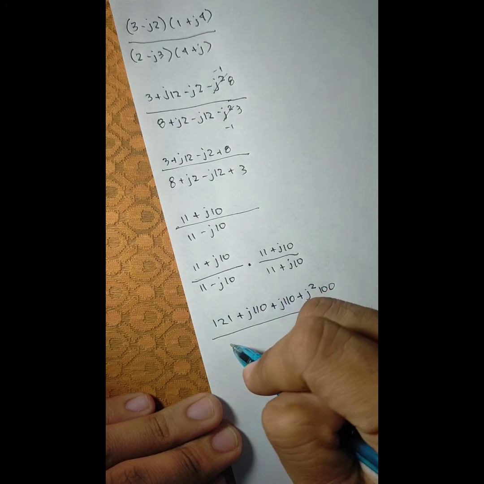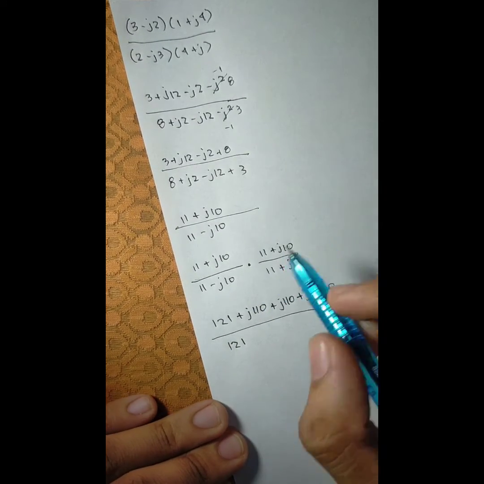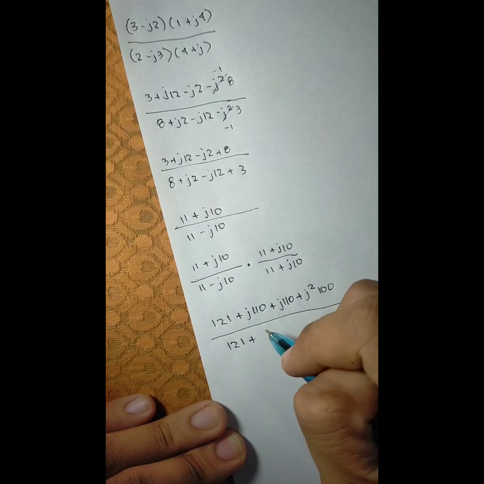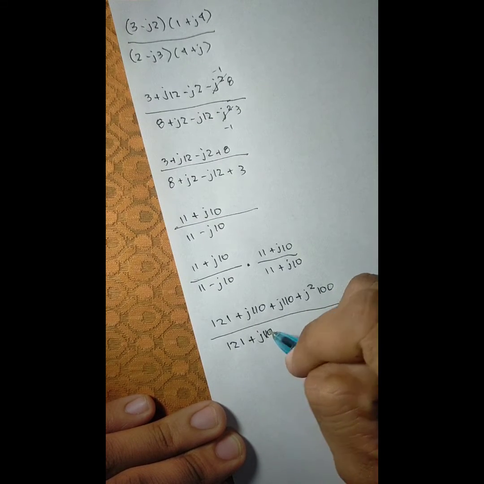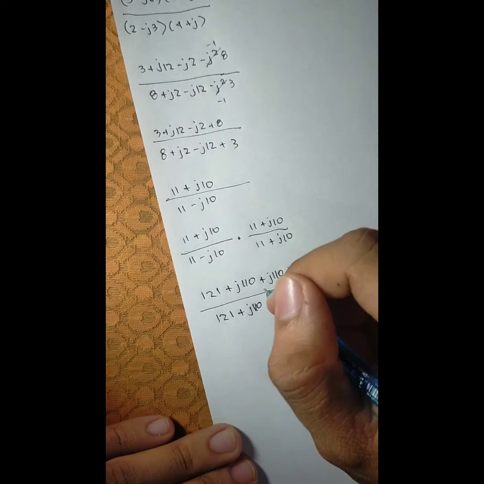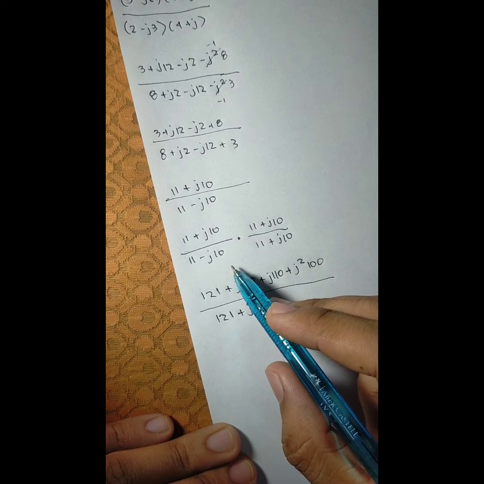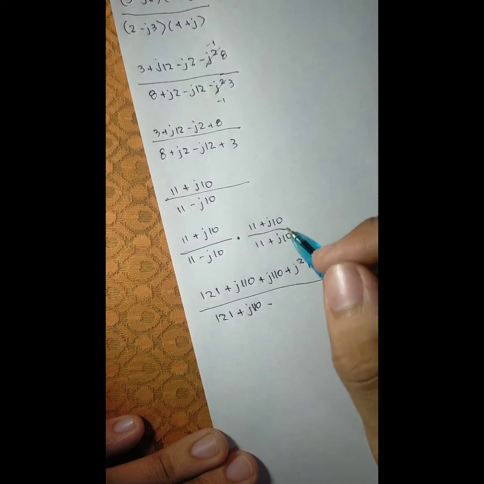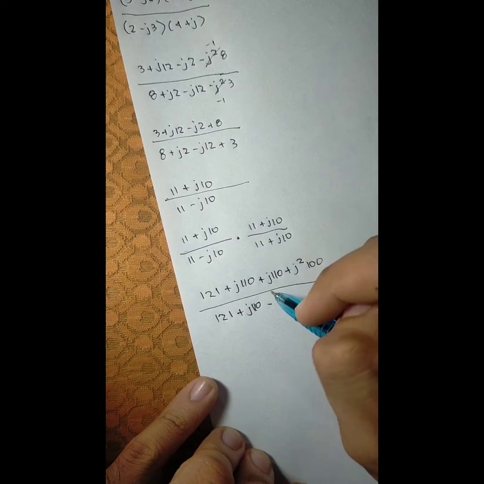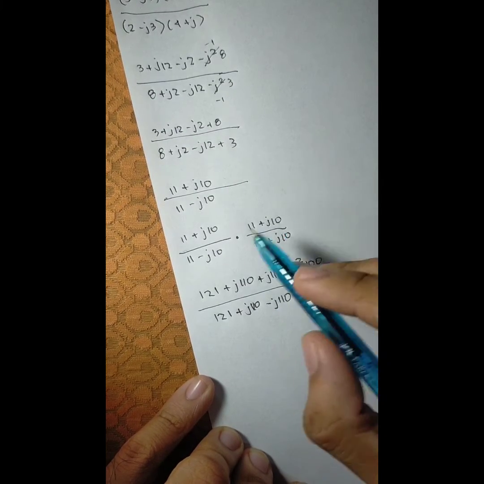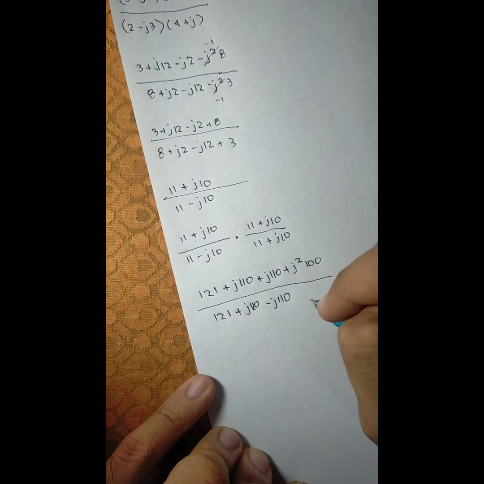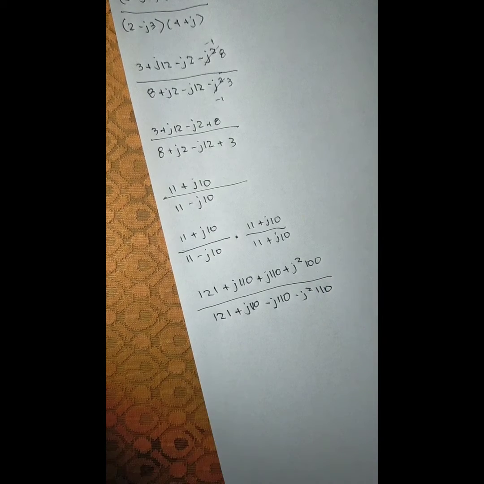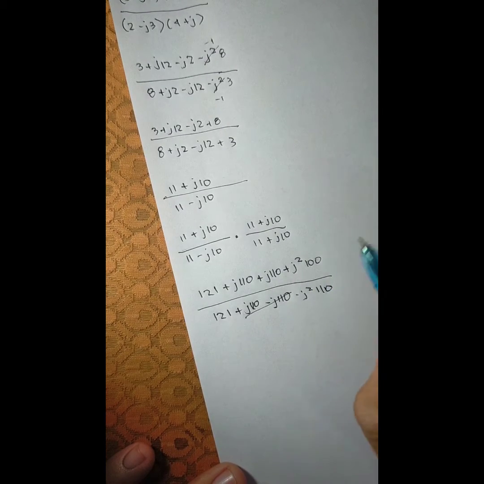11 times 11 equals 121, and 11 times j10 equals positive j110, and negative j10 times 11 equals negative j110. And negative j10 times positive j10 equals negative j squared 100.